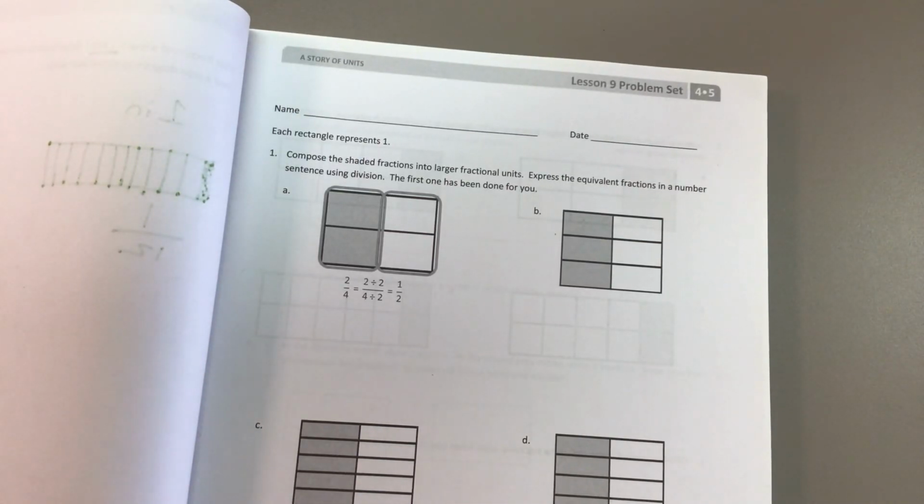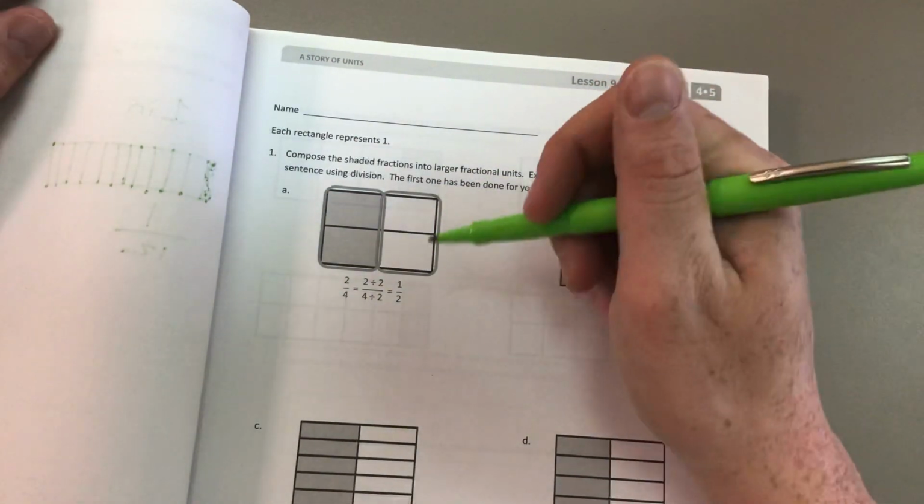In the Module 5 Lesson 9 problem set, we're going to look at reducing fractions similar to how we multiplied. What we said in multiplying fractions is if we increase the numerator and the denominator by the same amount, those fractions have the same value. For instance, if I have the fraction 1/2 and I want to increase by 2 times, if I multiply the 1 of 1/2, that would be 2. If I take the 2 from 1/2 and multiply that by 2, it would be 4. So 1/2 equals 2/4.